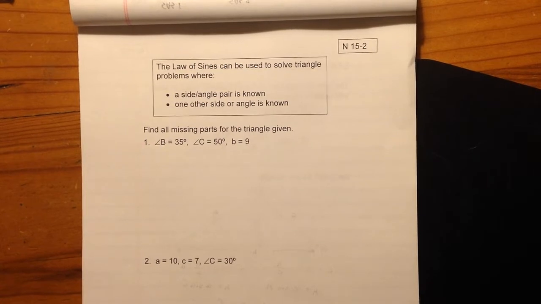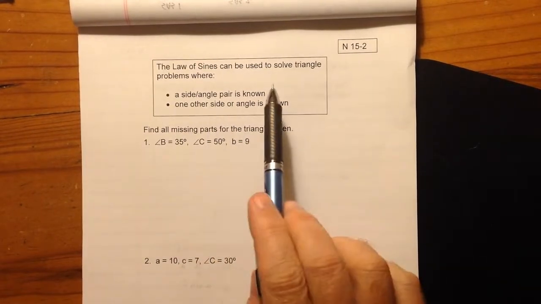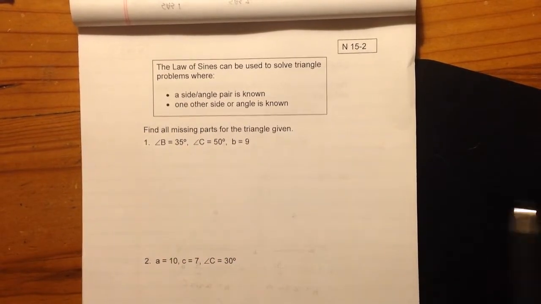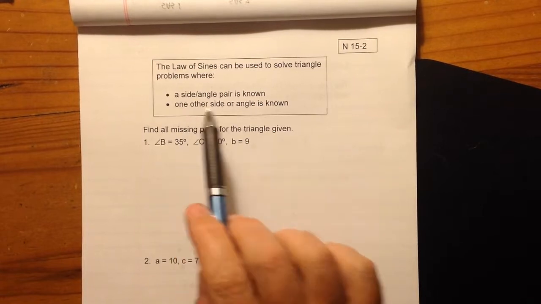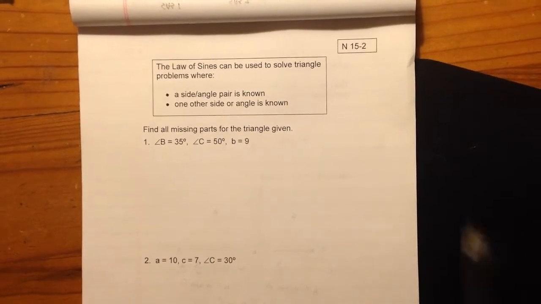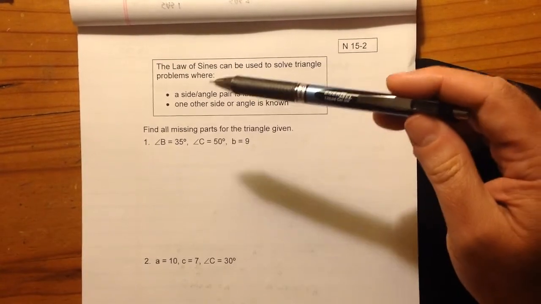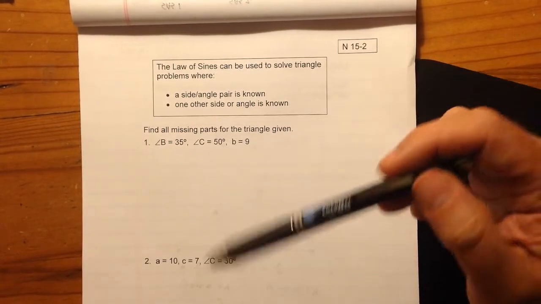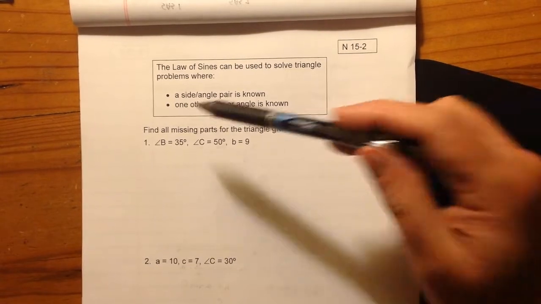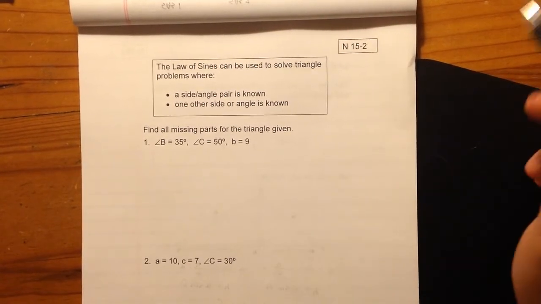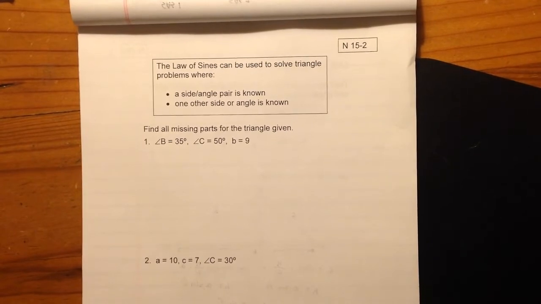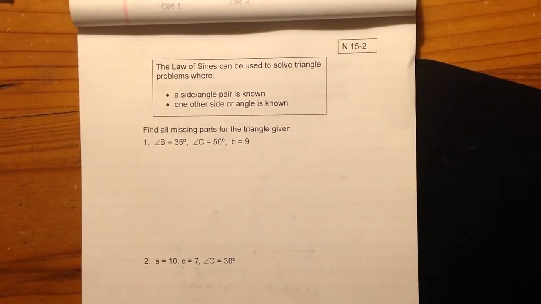Okay, so when can we use law of sines? Well, we can use law of sines in two situations. In this situation, it can be used. Law of sines can be used to solve triangle problems where a side angle pair is known. What we mean by that is that I know both angle A and side A, or angle B and side B, or angle C and side C, and I know one other side or angle. So I have to have both A's, both B's, or both C's, and one more piece of information. If I have that situation, I can use law of sines.